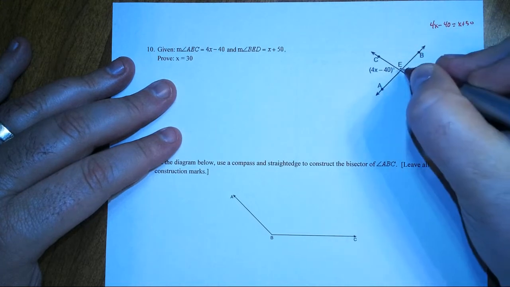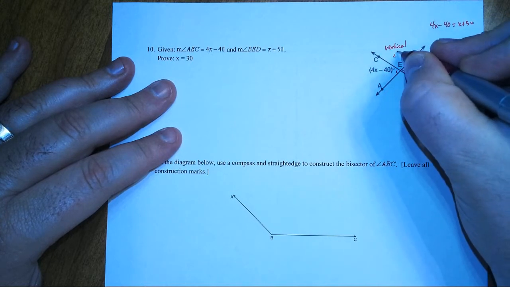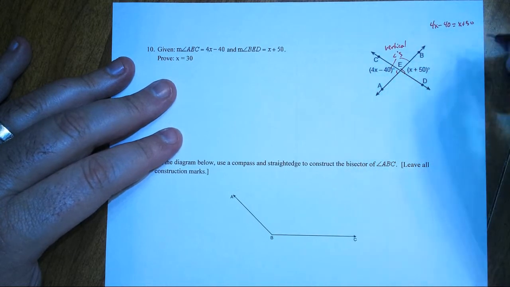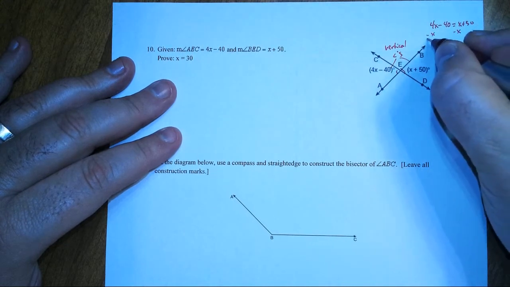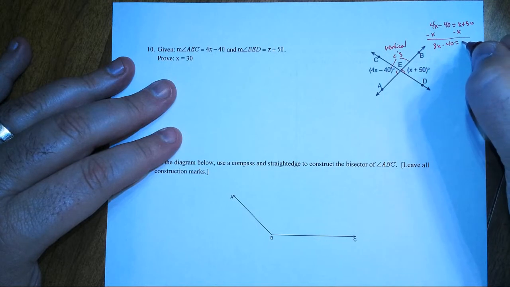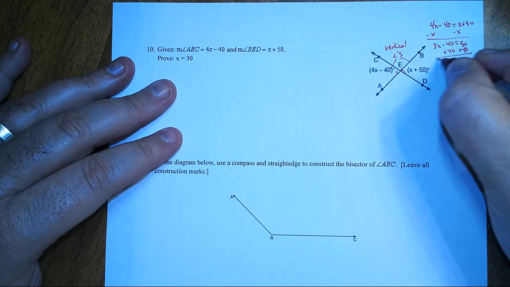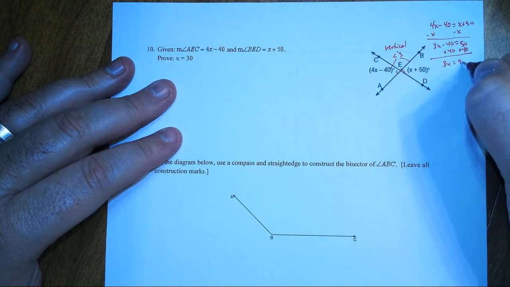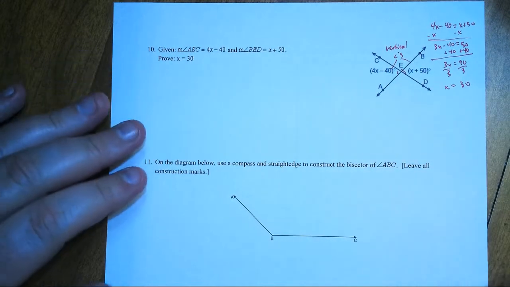Remember, these two angles are equal. They're vertical angles, right? Remember, vertical angles are congruent. So I'm just going to solve. I'm going to take x away from both sides first. So 3x minus 40 is equal to 50. I'll add the 40 to both sides. 3x is now equal to 90. I'll divide by 3, and I'll get x is equal to 30, which is what we were trying to solve.